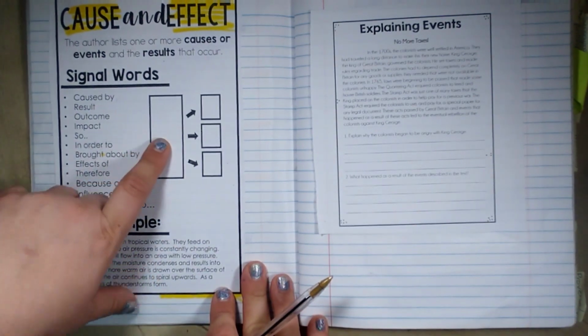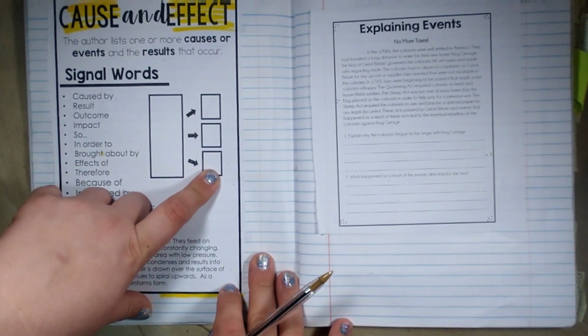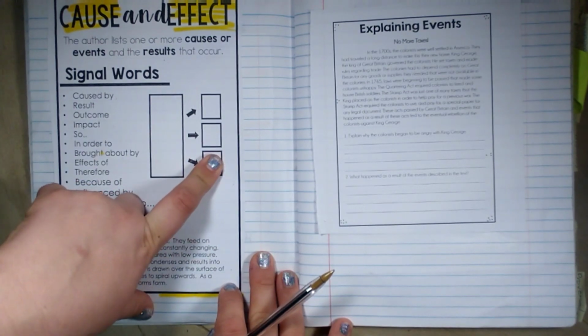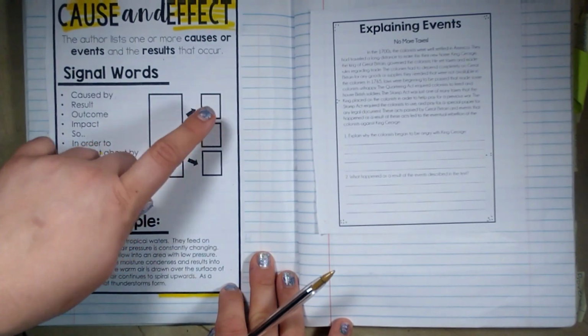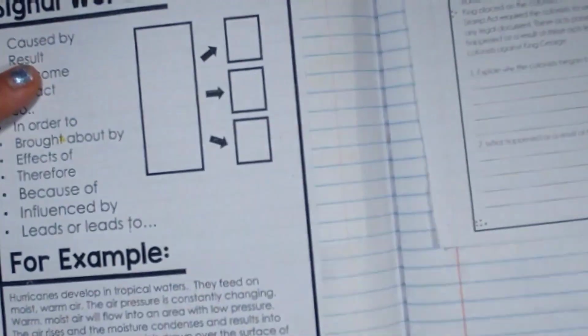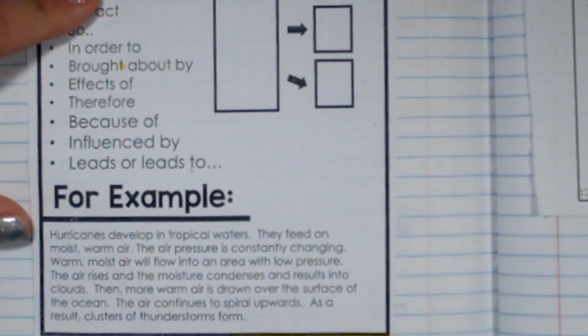You can have one cause that has many effects. You can have many effects or many causes of one effect. Or you can have one cause and one effect. Okay? We're going to look down at this example here, and we're going to be looking for some causes and effects.